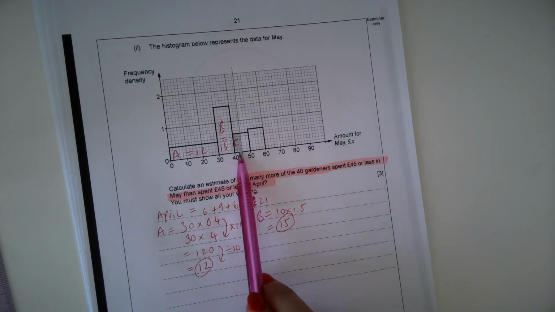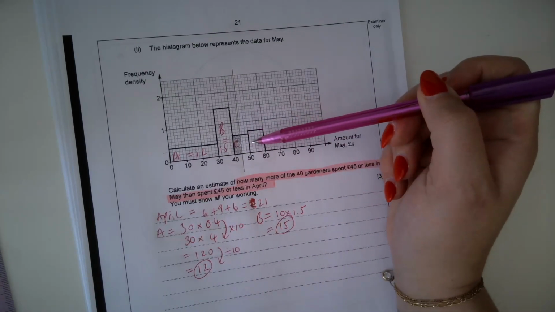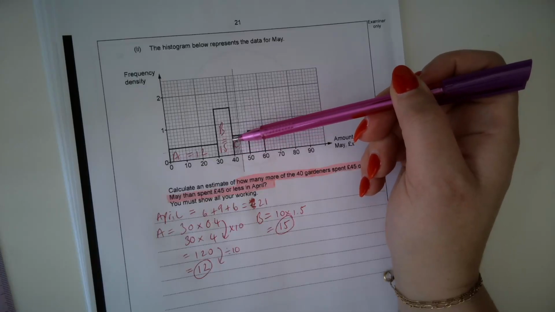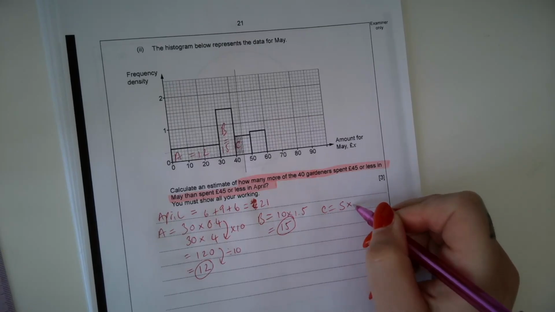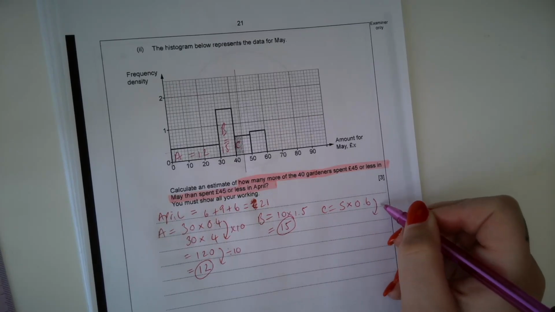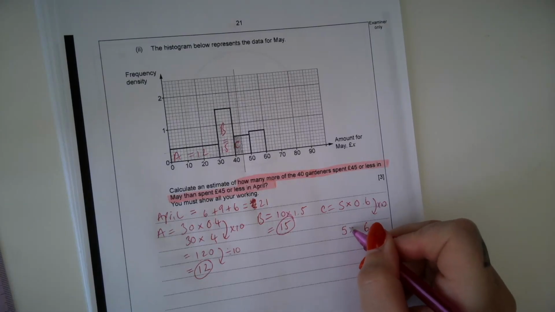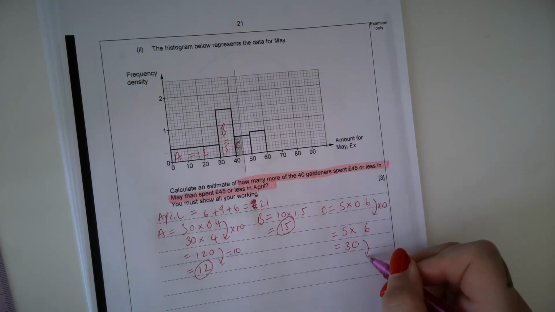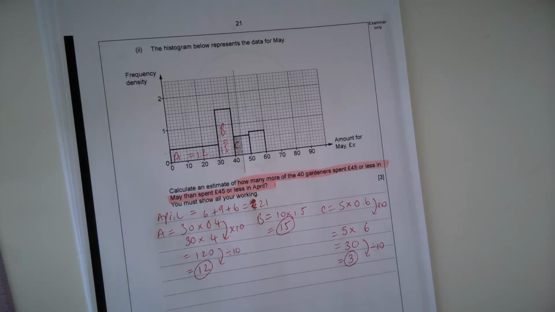We need to find out how many would be in this small part C. So from 40 to 45 is 5, and then how far up have we gone? So that's 0.1, 2, 3, 4, 5, 6. So for C, we're doing 5 times 0.6. We're going to multiply this by 10 to make it 6. So we're doing 5 times 6. 5 times 6 is 30. Reverse that multiplication of 10. So that gives us 3.